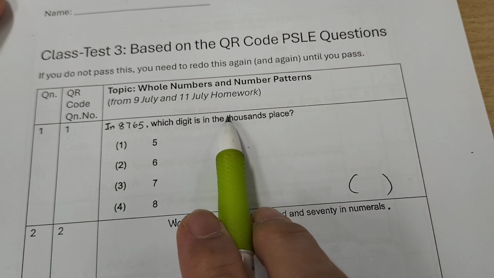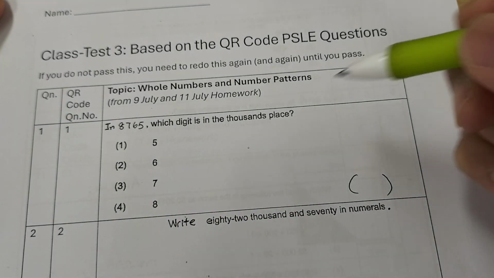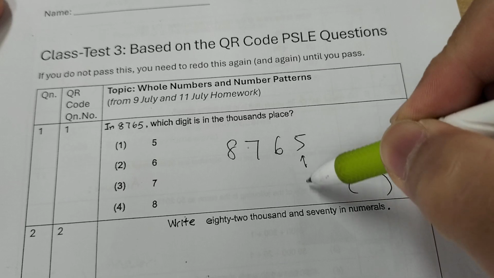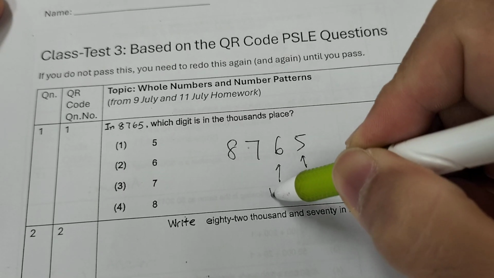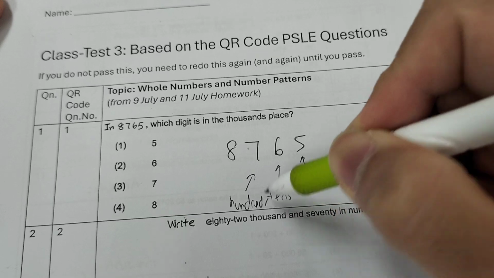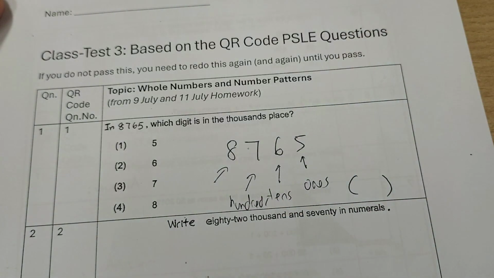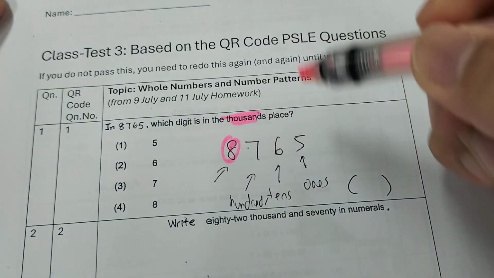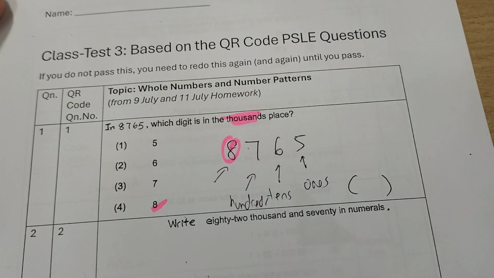So which digit is in the thousands place? So you have 8,765. This is in the ones place. This is in the tens place. This is in the hundreds place. And this is the one in the thousands place. So the answer is number 4.